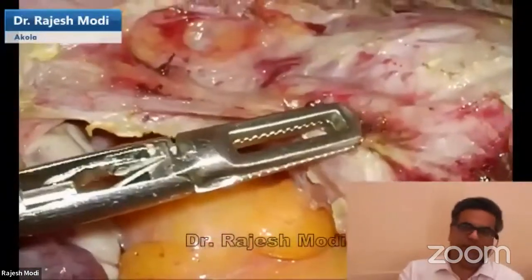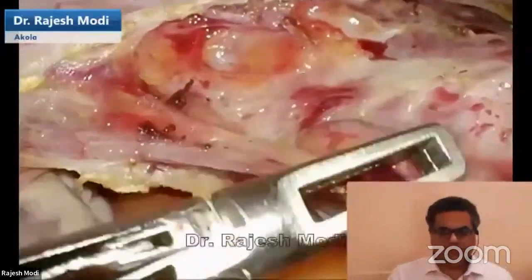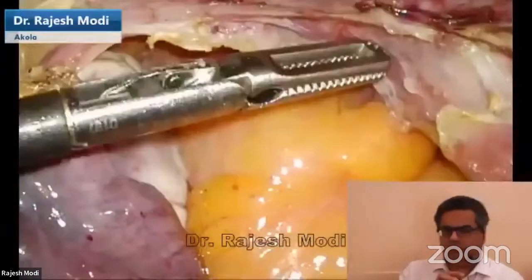Only in case of frozen pelvis, where the puckering of the uterosacral has pulled the ureter closer, I would want to be a little more careful about the ureter.